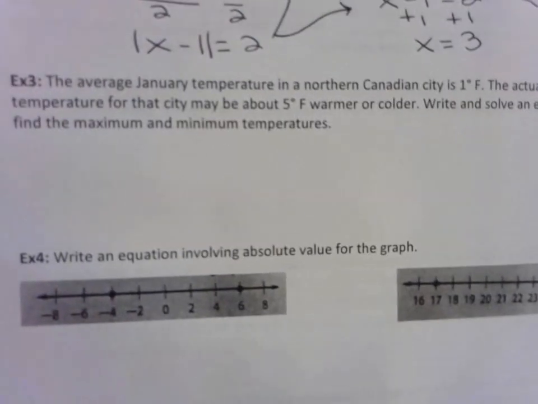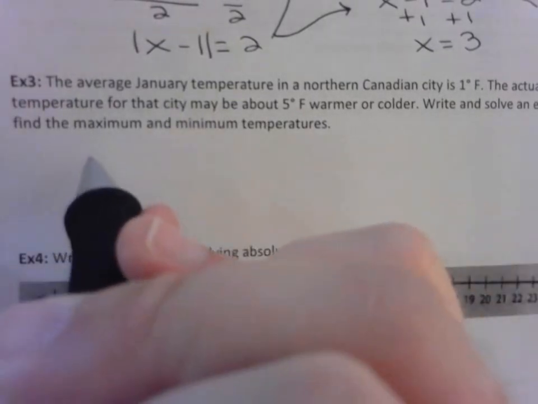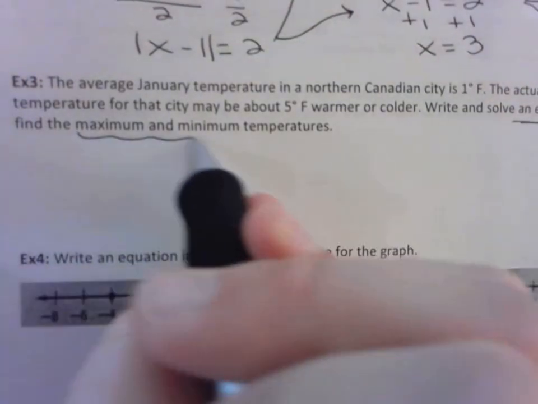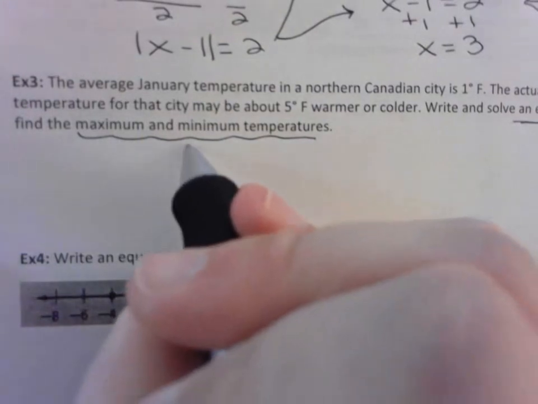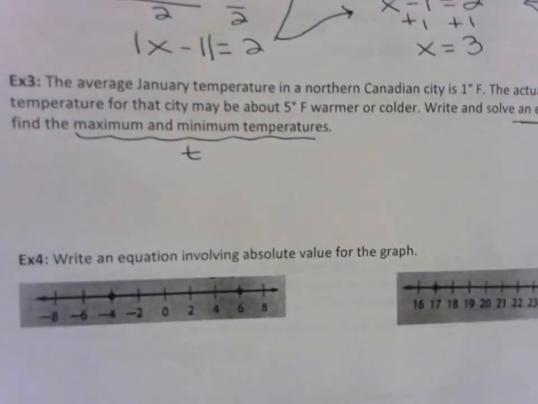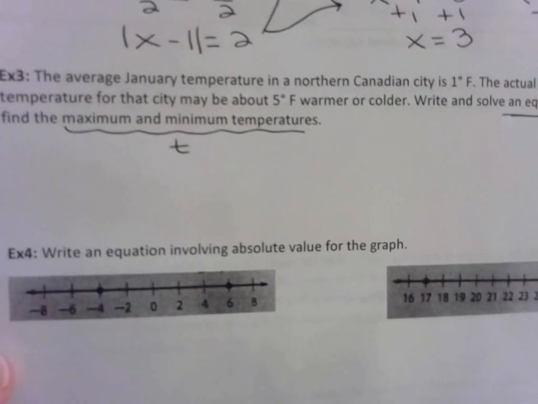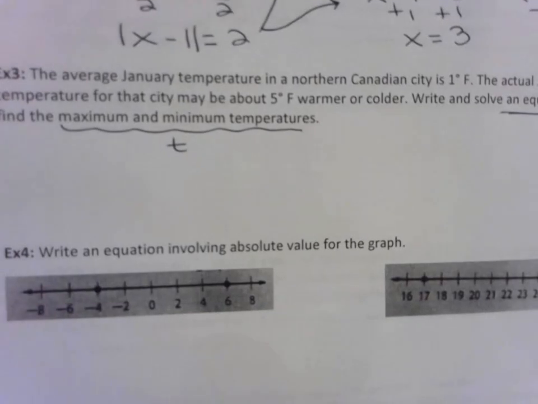So what am I looking for? Okay, what are they asking for? An equation. Okay, so I need an equation. Max and min temperature. So whatever they're looking for is going to be my variable. So T is going to represent my temperature. The January temperature in a northern Canadian city is 1 degree Fahrenheit. The actual January temperature may be about 5 degrees warmer or colder. So that means I may be 5 degrees higher than 1 degree or 5 degrees lower than 1 degree.